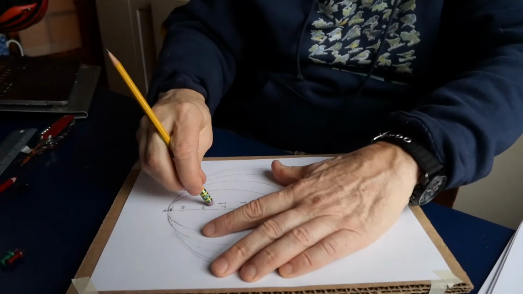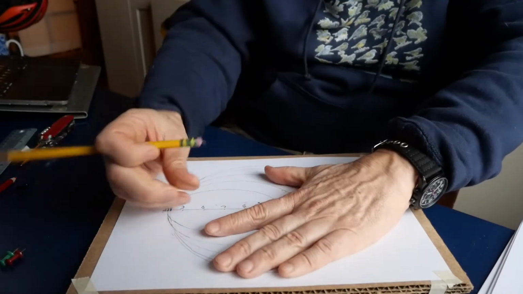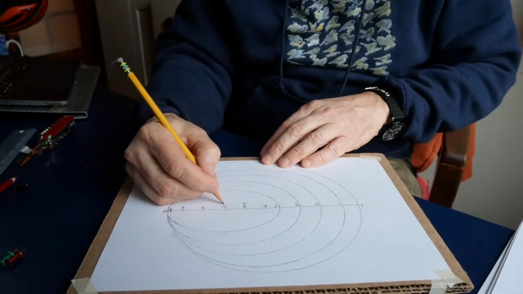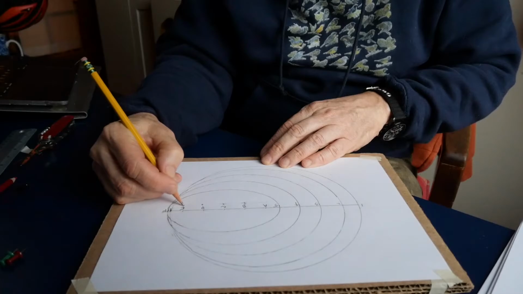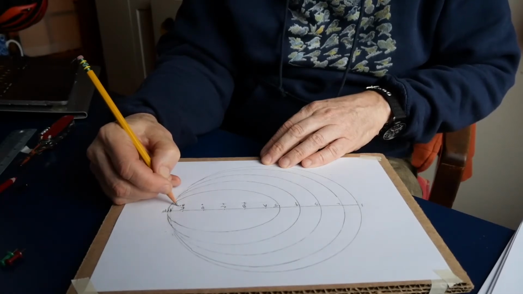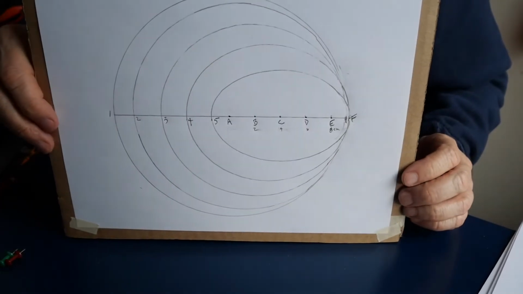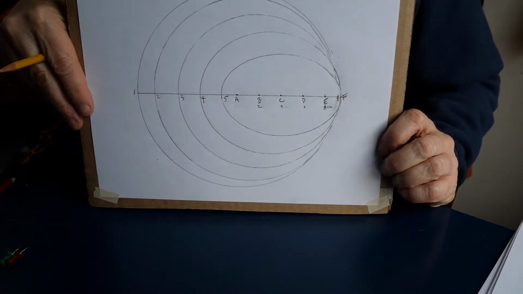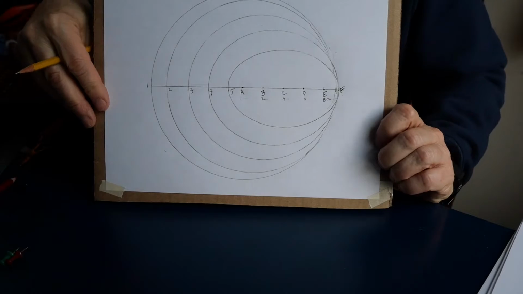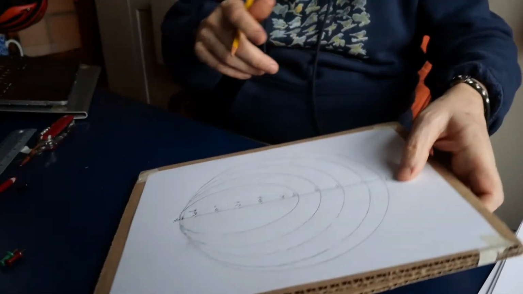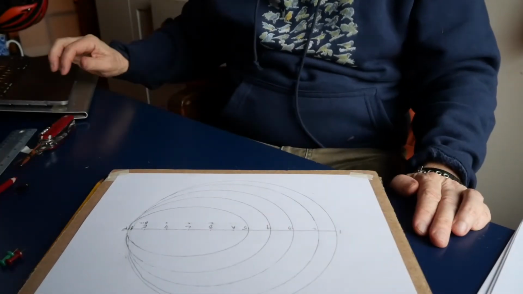Oh, sorry, I did that wrong. This here is 2, 4, 6, and 8 centimeters. So this would be our labeled drawing for the moment. And from these labels, we'll be able to then calculate the eccentricity of our ellipses.